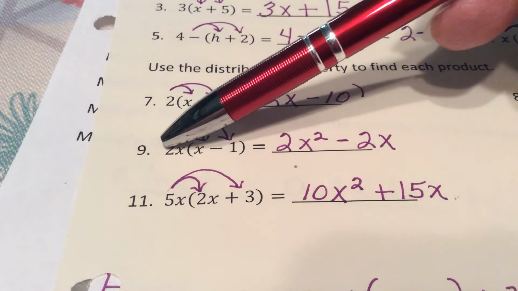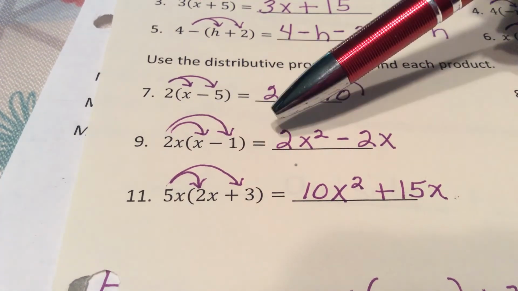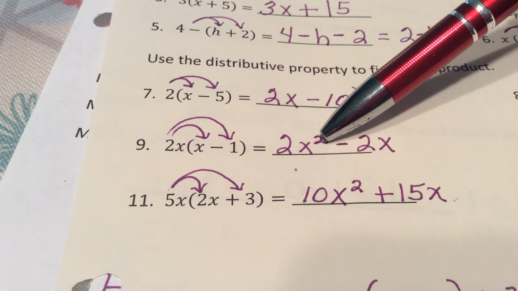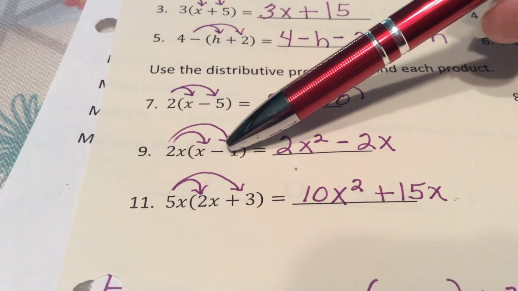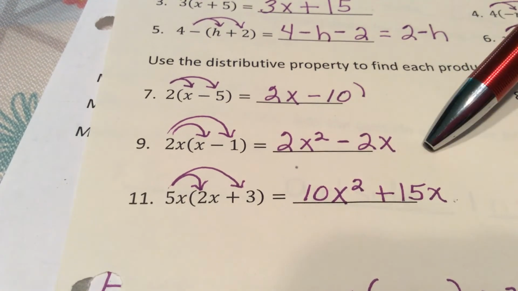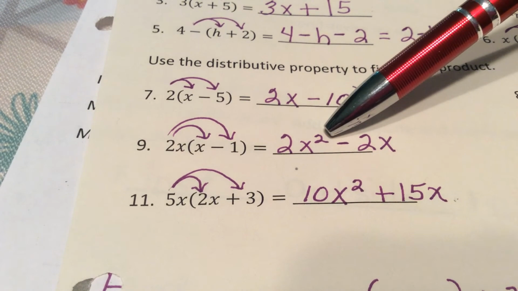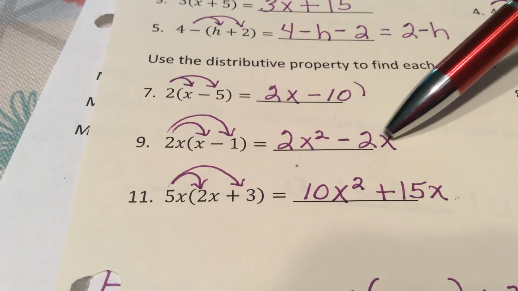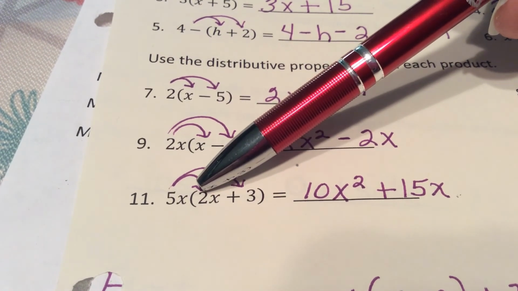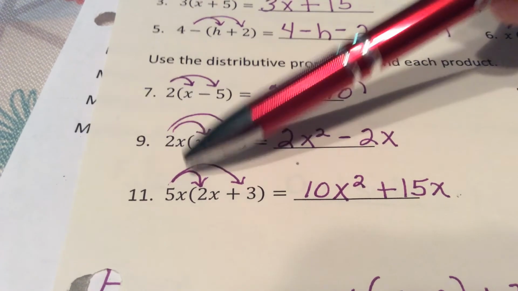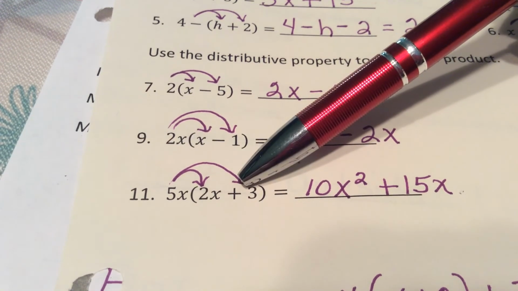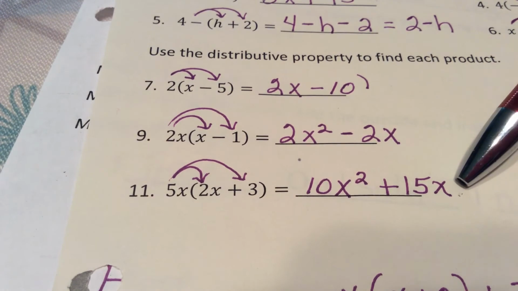On the next one, on number 9, when we take 2x times x, we get 2x to the second power. X times x is x to the second power. When we take 2 times negative 1, we get a negative 2x. We cannot combine these. They are not alike because this is x squared. This is just x. Number 11, when we take 5x times 2x, we get 10x to the second power. 5x times positive 3 is a plus 15x.